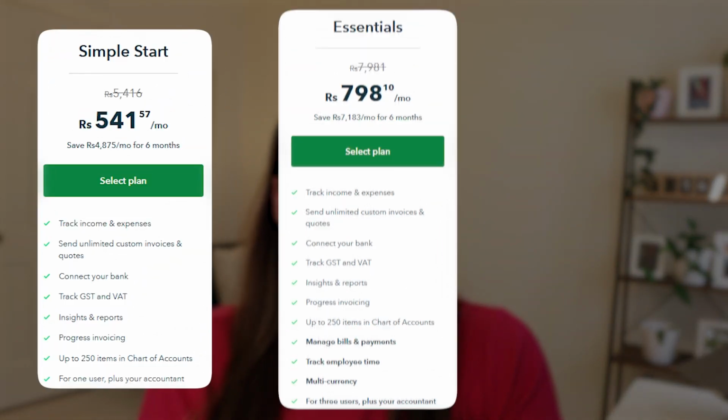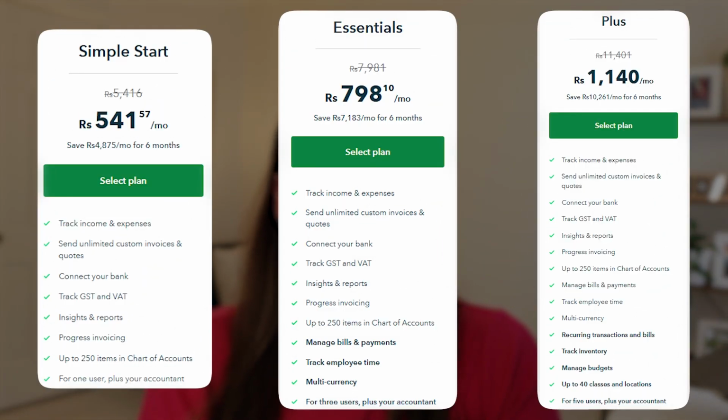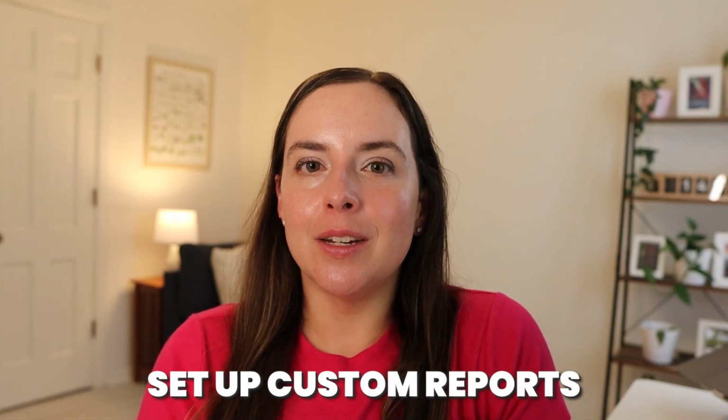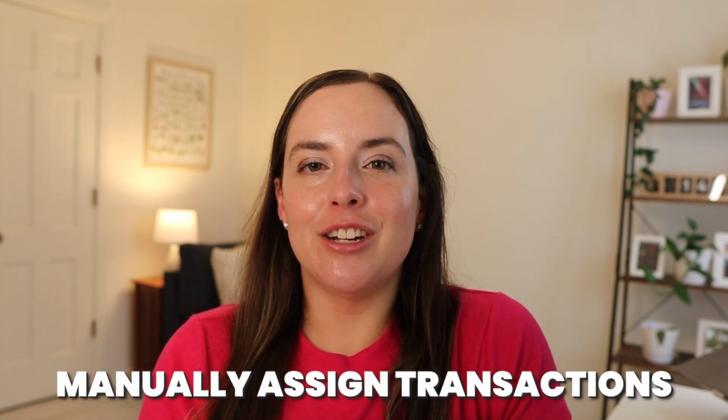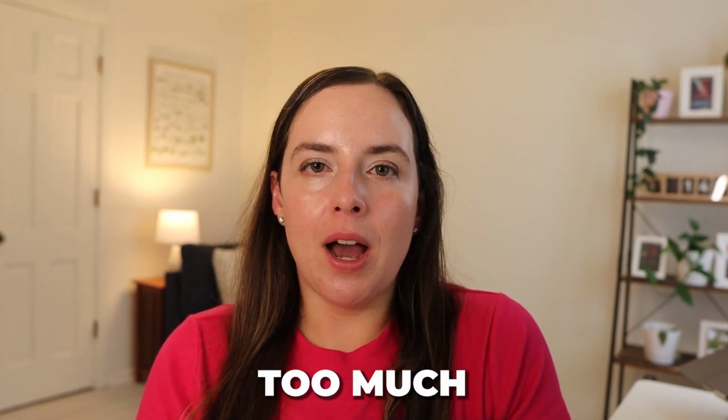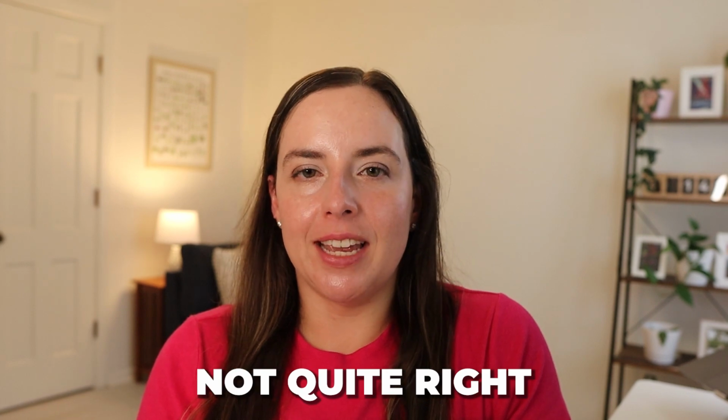QuickBooks has a ton of features. That was also part of the problem when trying to make the decision. To make it work for my rental, I had to build my own categories. I had to set up custom reports, and I had to manually assign transactions to the property. And then I had to pay the $35 per month to get the actual features I needed. It basically offered too much, but not the actual specific things that I needed.